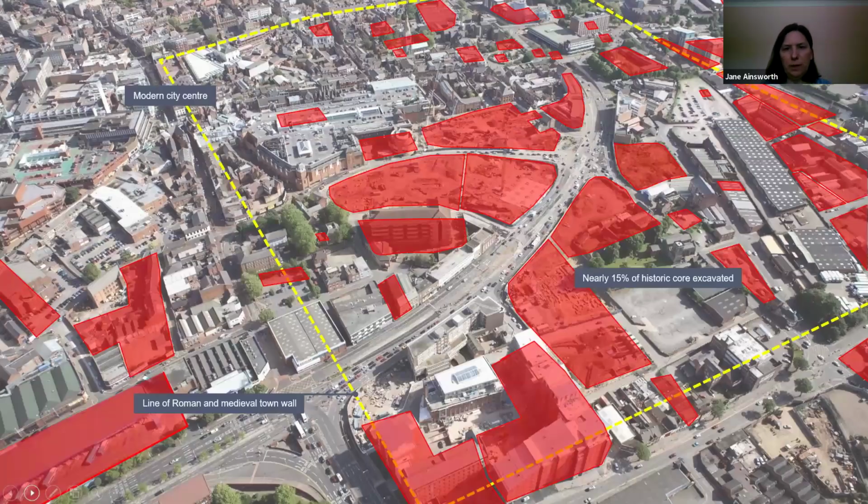Why, if you are not in Leicester, would you want to use Roman Leicester? Well, one of the reasons you can see on the slide here is that the yellow dots on that image are the town walls, the Roman and the medieval town walls of Leicester. Everything in red we have excavated. So where that graphic says 15%, it's gone up since then. We know more about Leicester as a Roman city than we do of any other Roman city in the country.